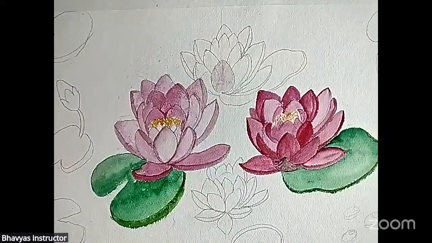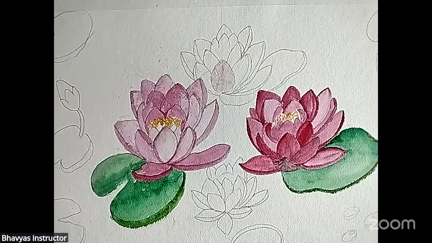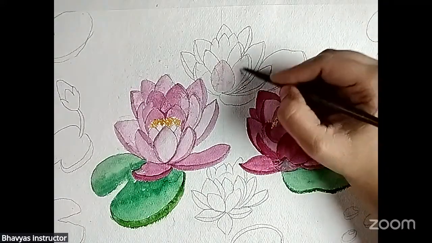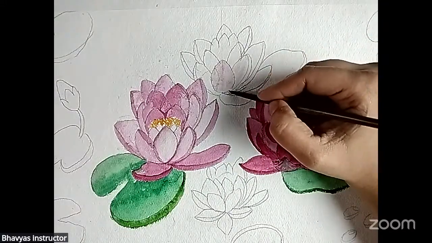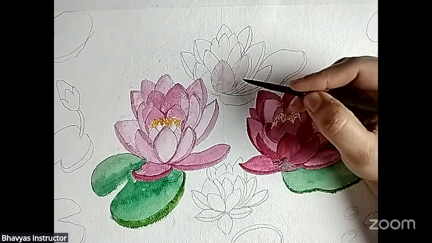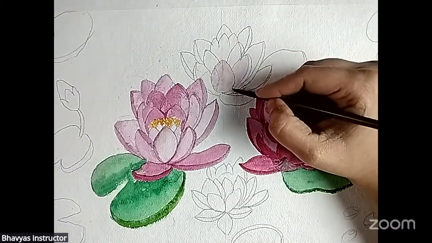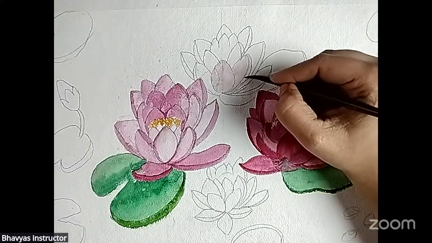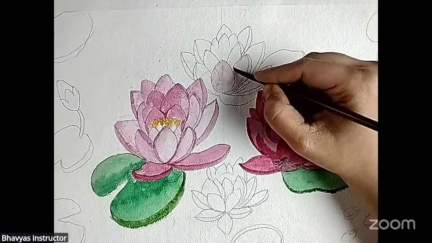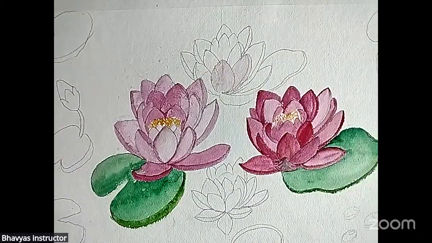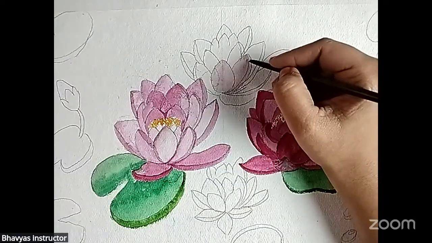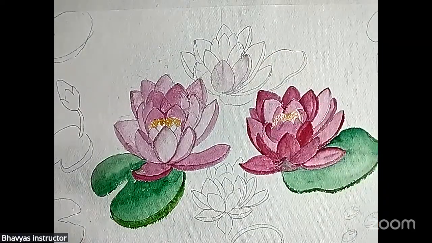Okay. Like that. For every petal, you need to do the same thing. First, you need to add clear water. First, add clear water like this. And then, sorry, put pink color, light pink, baby pink we will call, right? Light pink you need to add like this. Okay. Same thing.